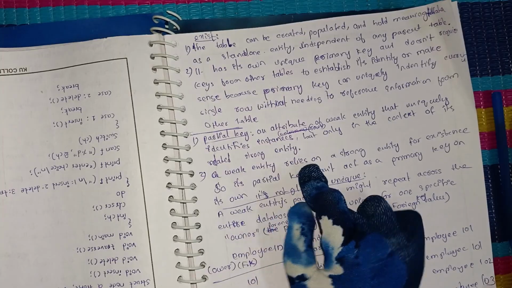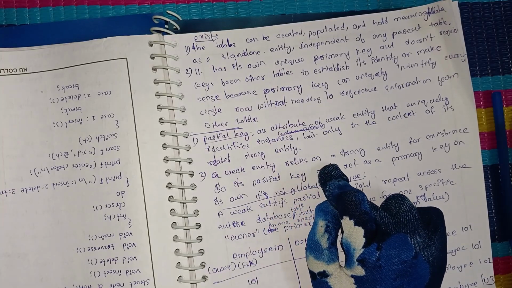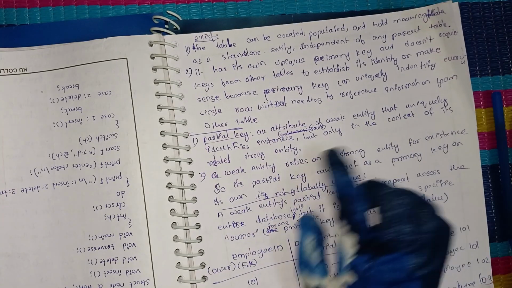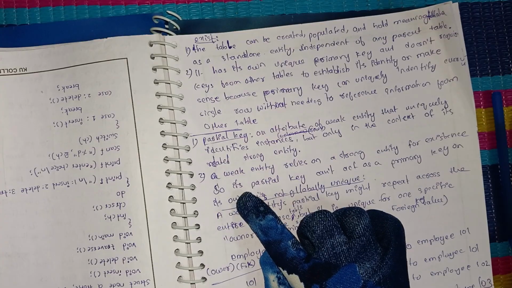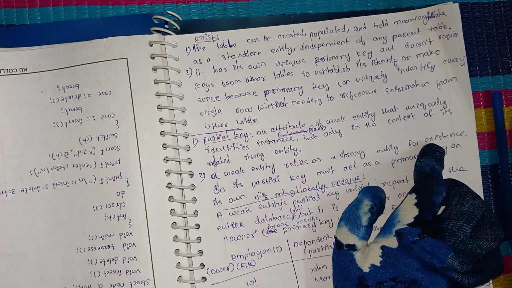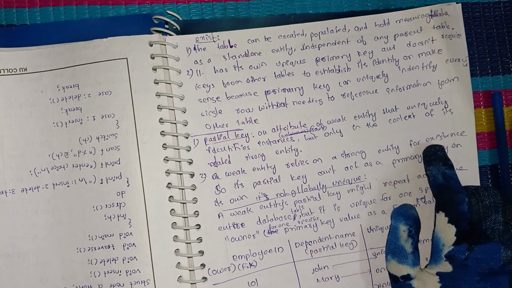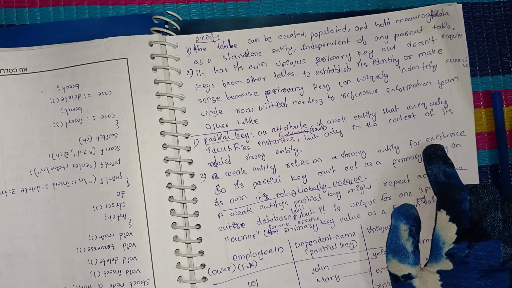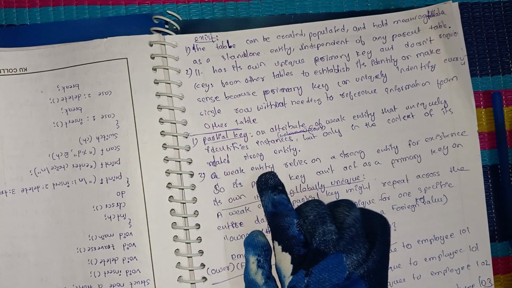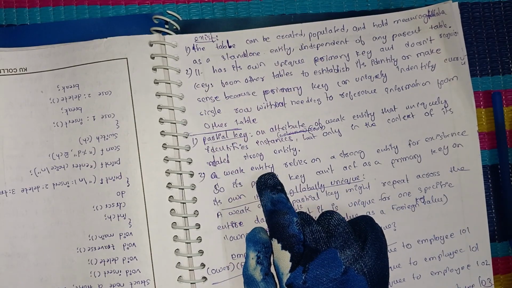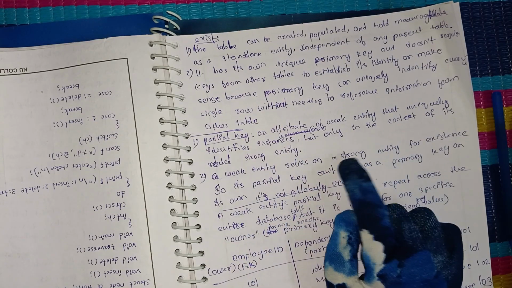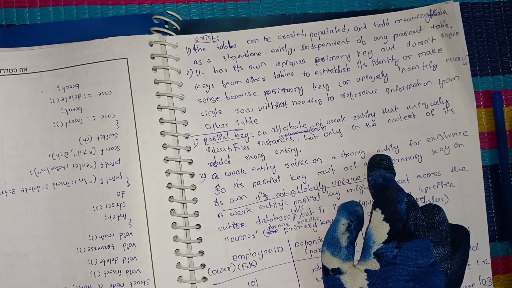And a weak entity relies on a strong entity for existence. What's the meaning of existence? Means this weak entity table's rows can be deleted according to the strong entity table.